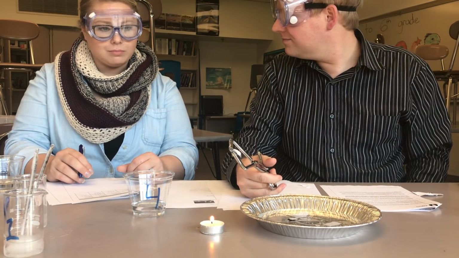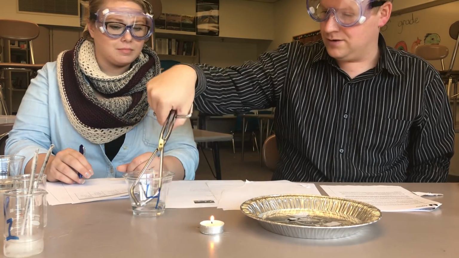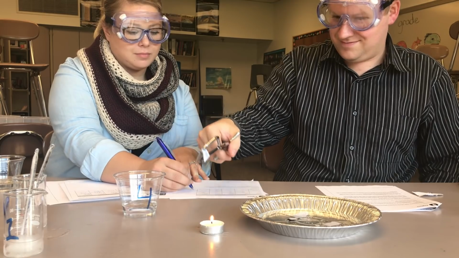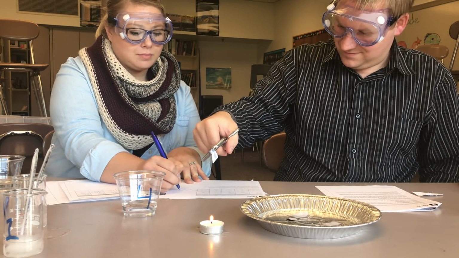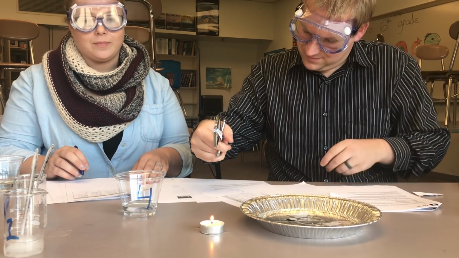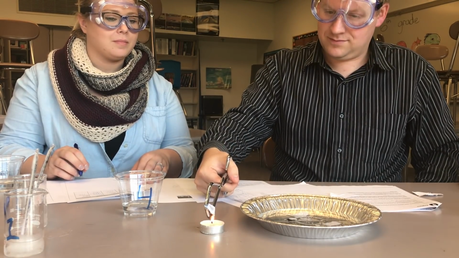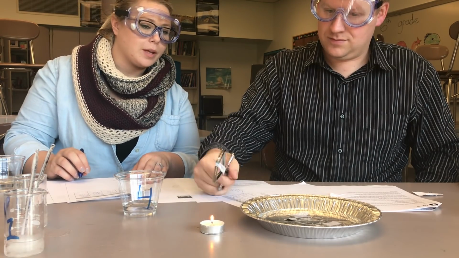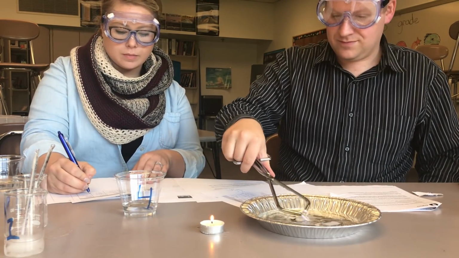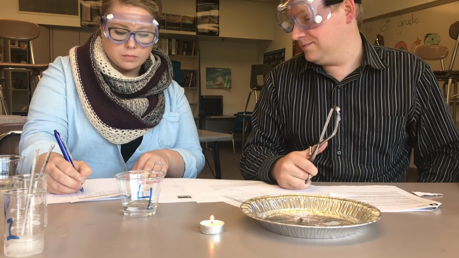It looks like it's trying. It's not as clear as that other one. We'll give it one more try. Starting to char the paper a little bit. Yeah, maybe we'll say slightly, or we'll say it's definitely a little more flammable than the first two, but not as much as liquid 3.